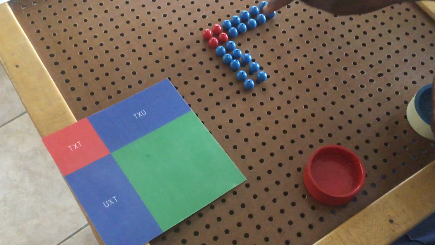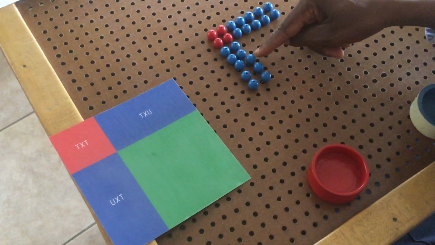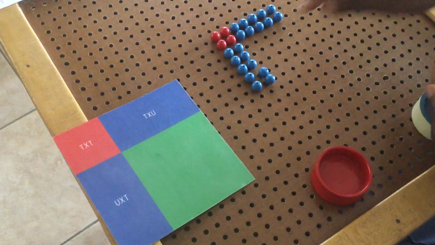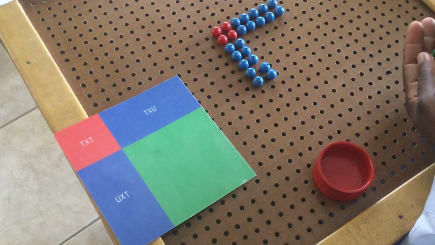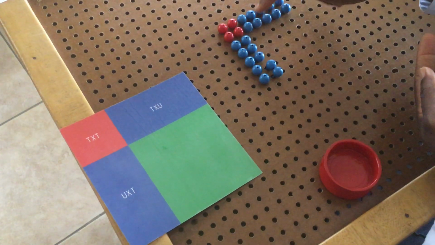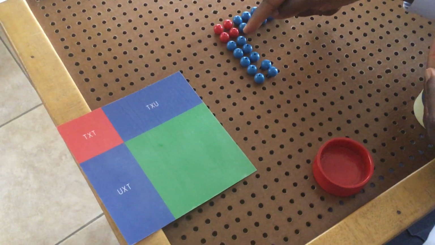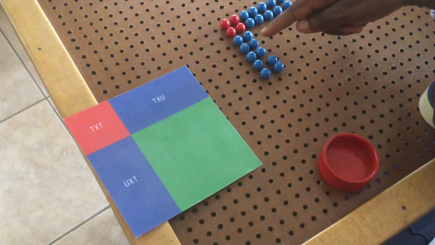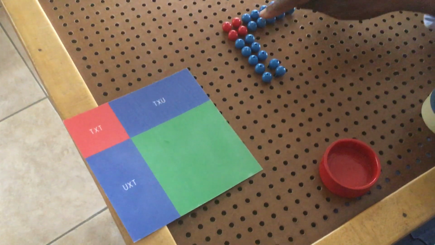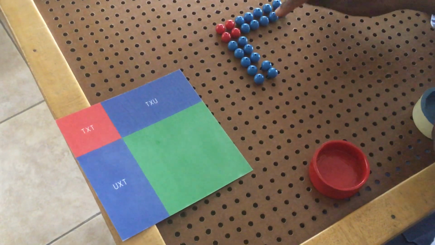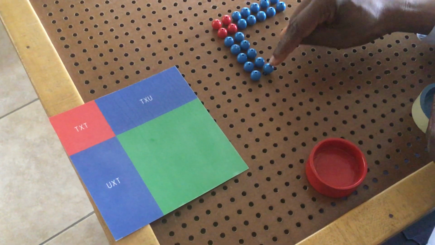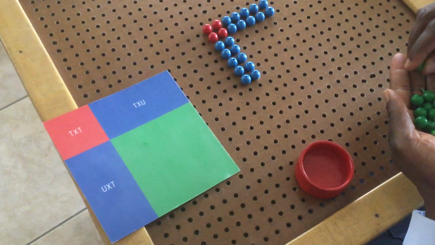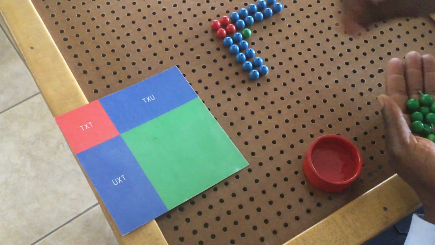And already we can see the rectangles have determined the square we are going to build here. So we need to build a square of 1, 2, 3, 4, 5 by 1, 2, 3, 4, 5, a square of 5 by 5. So let's build.